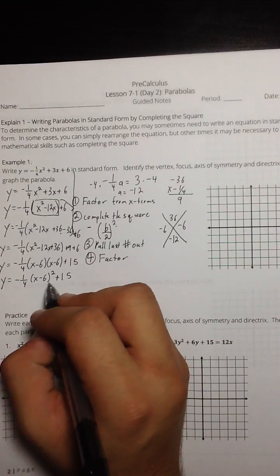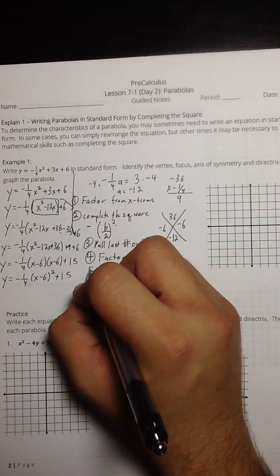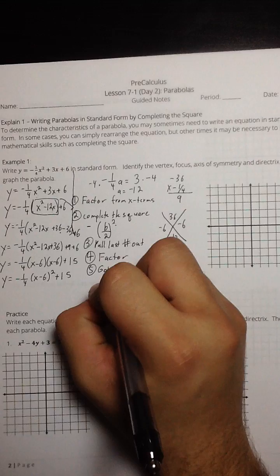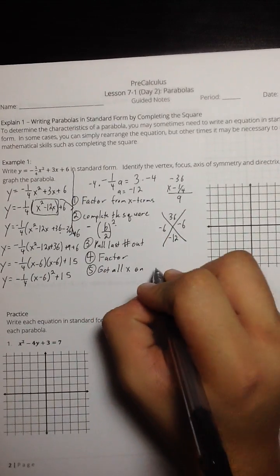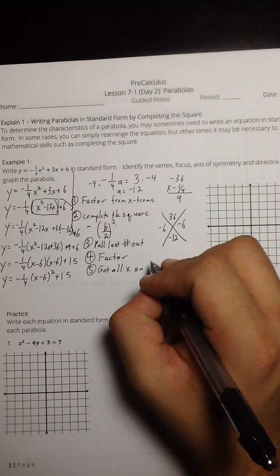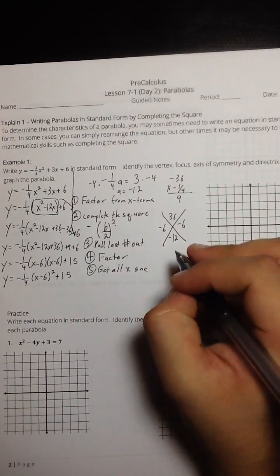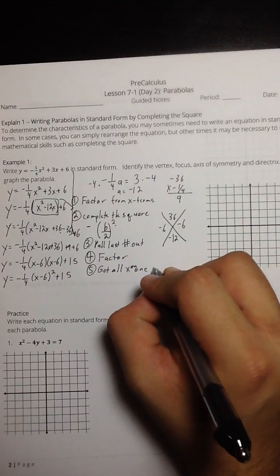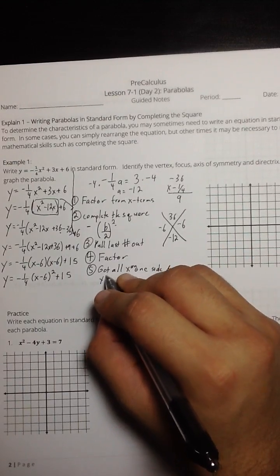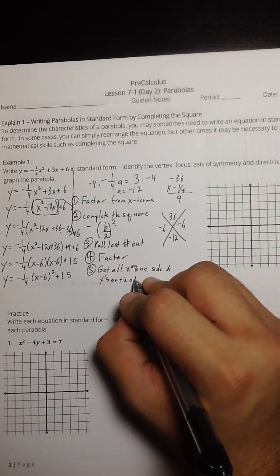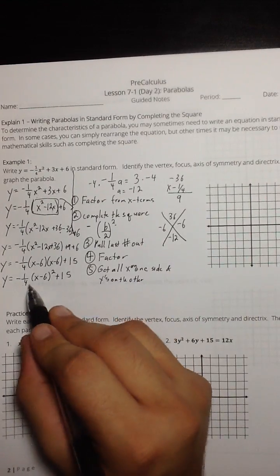So anyway, we want to get all the x's, so last step is get all x on one side and y's on the other. So it kind of looks like we've done that here.